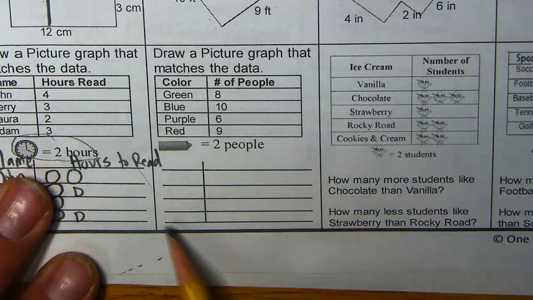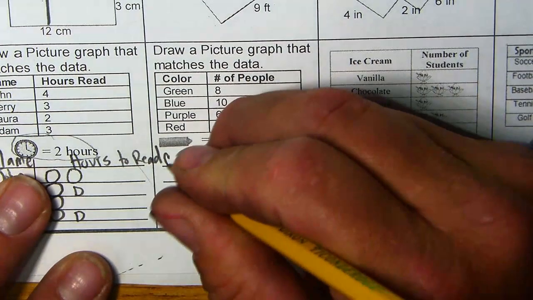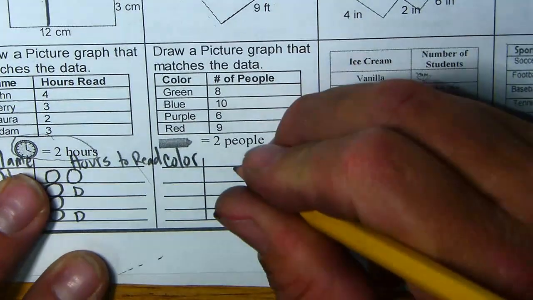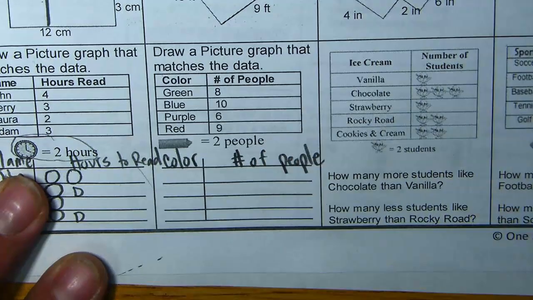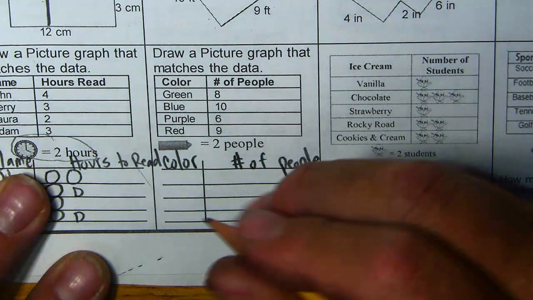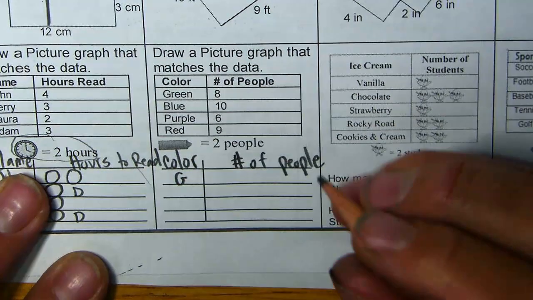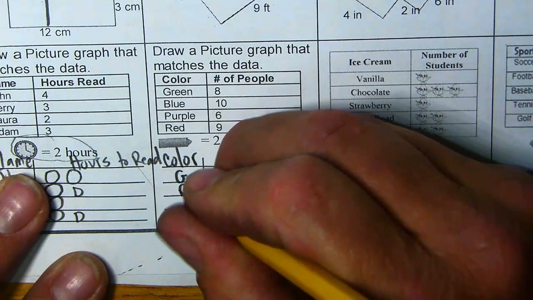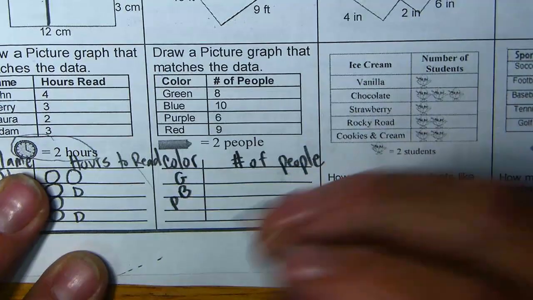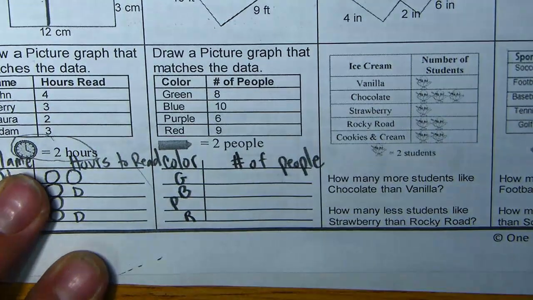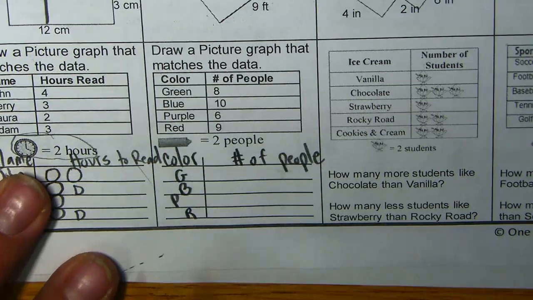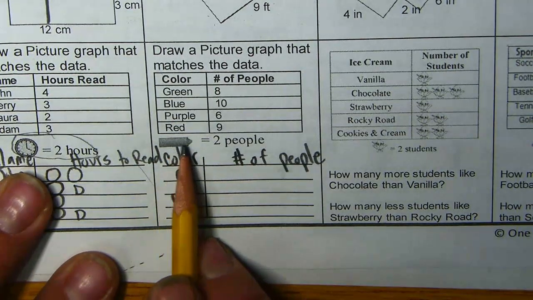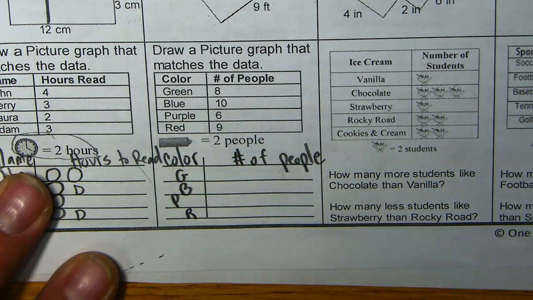Okay, you can see they give you a graph down here. So a part of it you just need to transfer over. You need to transfer over some of the information to the new graph. We got green, we got blue, purple, and red. Just put the first letter of the word. Save yourself some writing. Okay, now look at what they do here. They do a crayon equals 2 people.